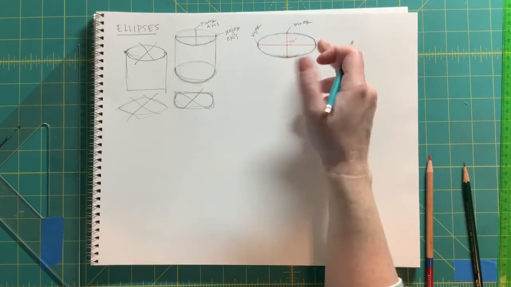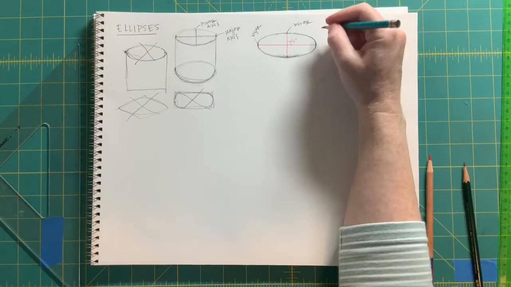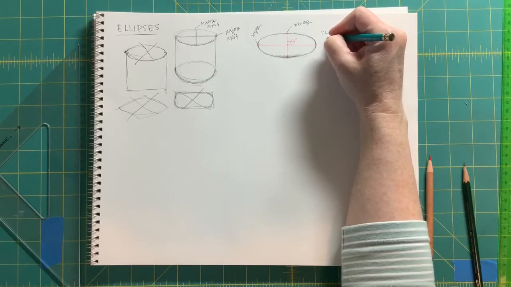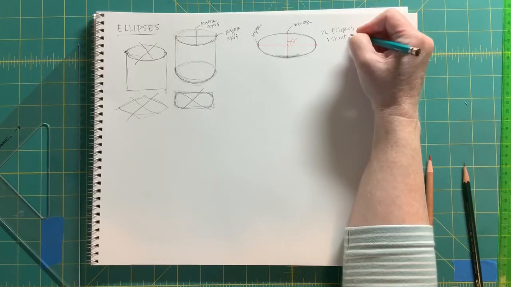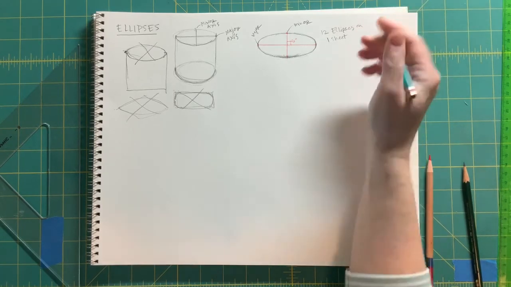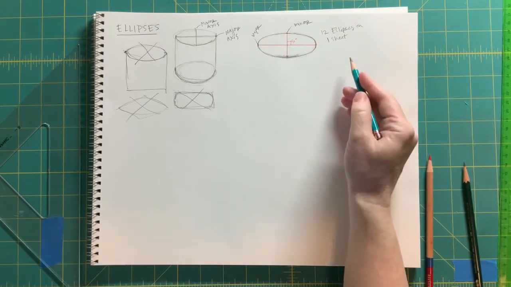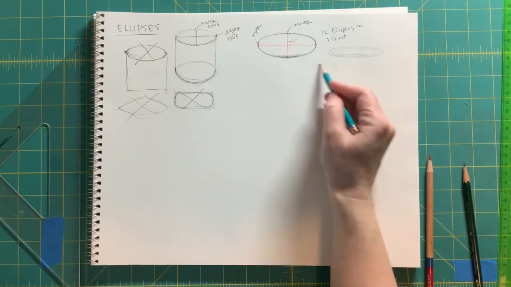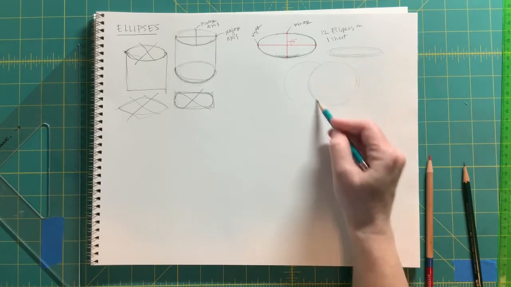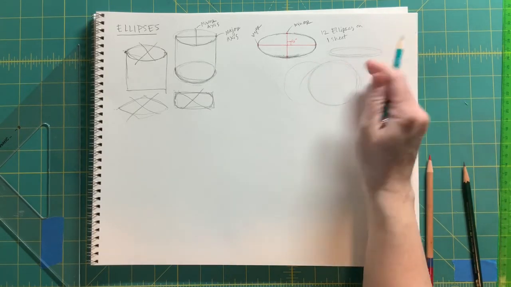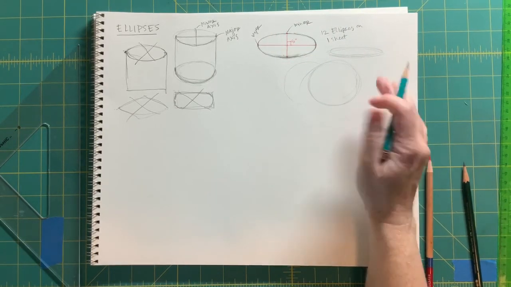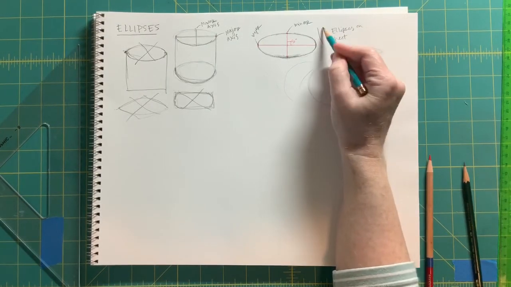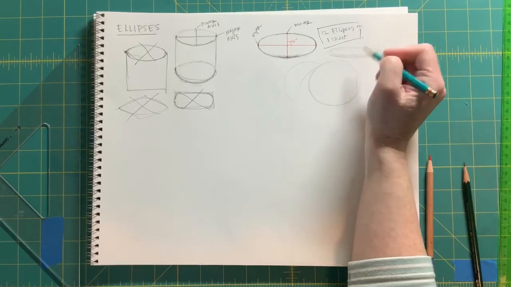So what I'd like you to do is practice this method. I want you to draw 12 ellipses on one sheet of your paper. 12 ellipses on one sheet, and have these be all different sizes. Okay, you can have some that are like this, you can have some that are skinny, you can have some that are maybe closer to a true circle, but just try all different configurations, all different sizes, and just arrange them around your paper. Okay, so that's one thing I want you to do.